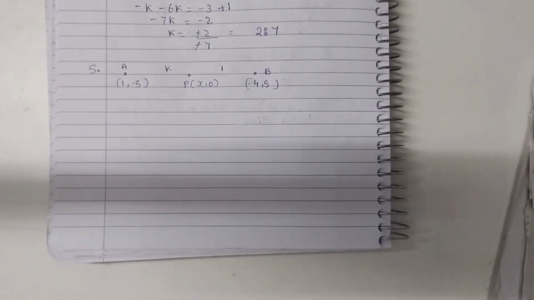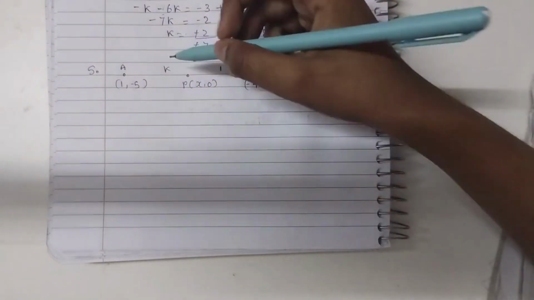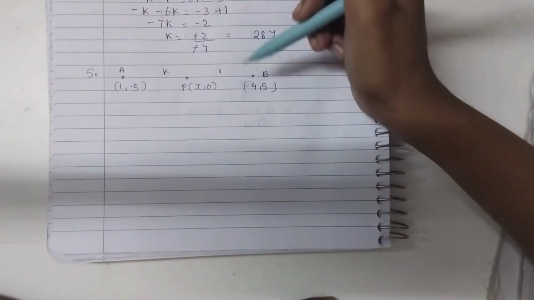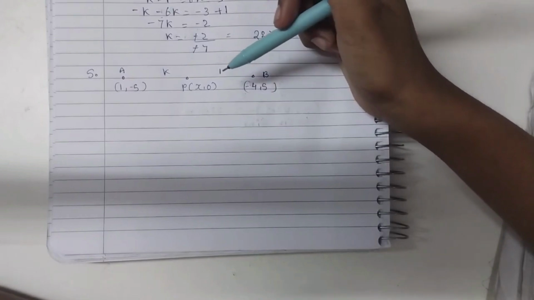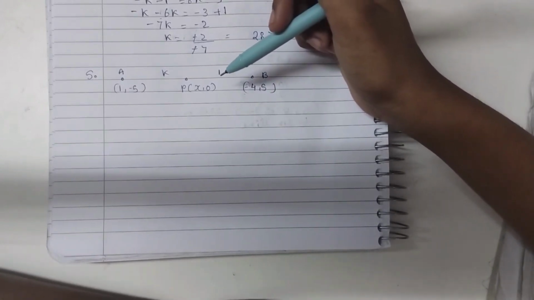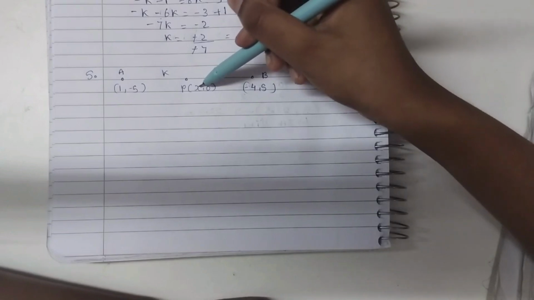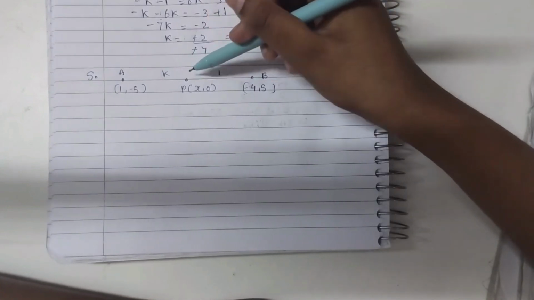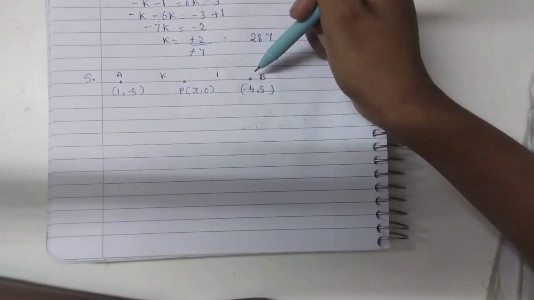In the sixth question, they're asking us to find the ratio in which the line segment joining A (1, -5) and B (-4, 5) is divided by the x-axis. And we also need to find the coordinates of the points of division. Since they've said that the point P divides A and B on the x-axis, if a point is on the x-axis, that means its y-coordinate will always be 0. So we need to find the value of x as well as the ratio in which the point P divides A and B.